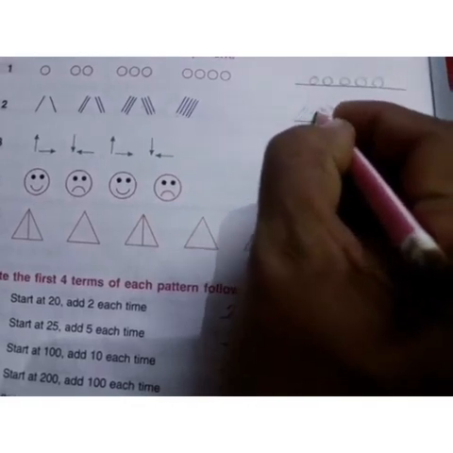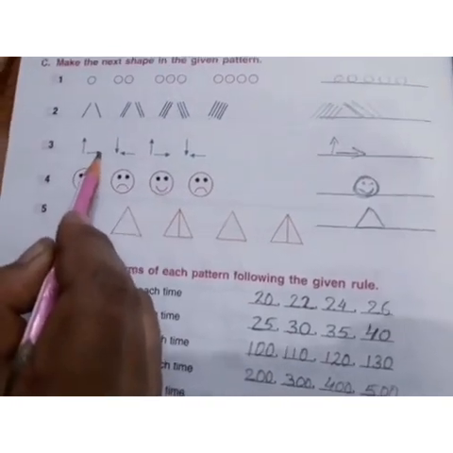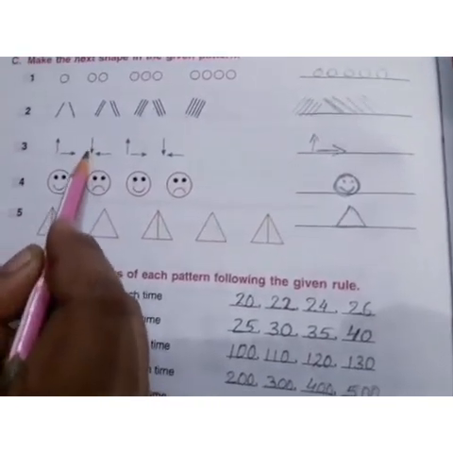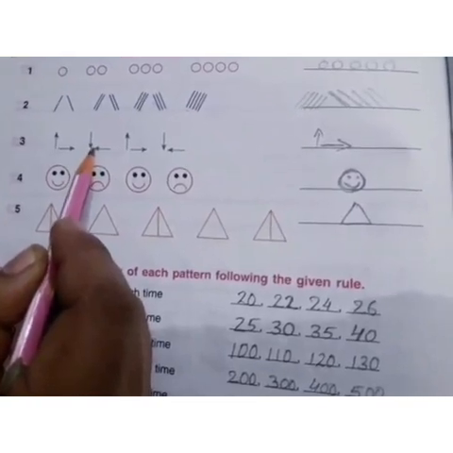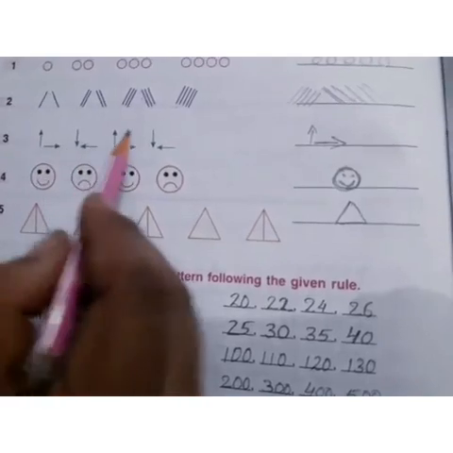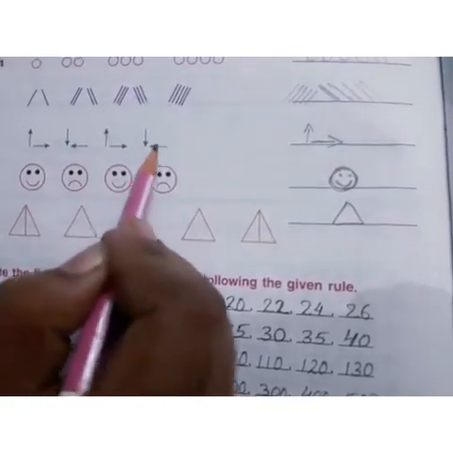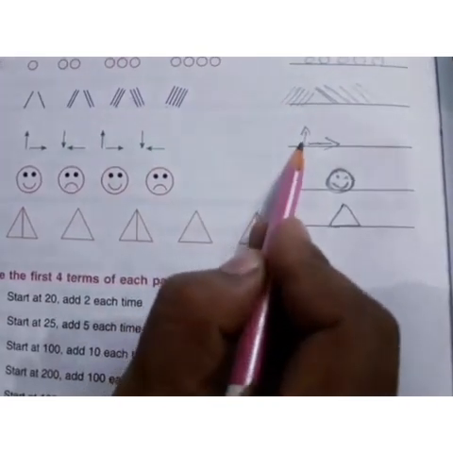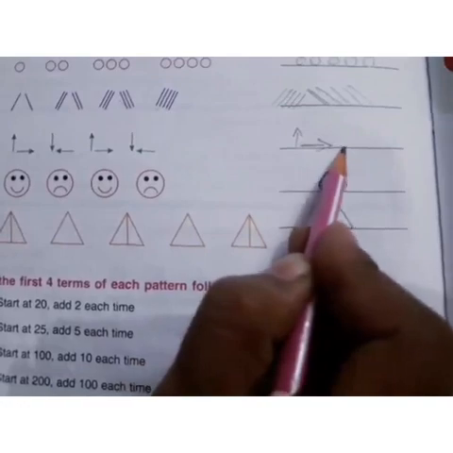Here see, an arrow mark going up and another mark coming down, then to the right going forward, coming backward and forward. So the next one will be one going up and another going forward.